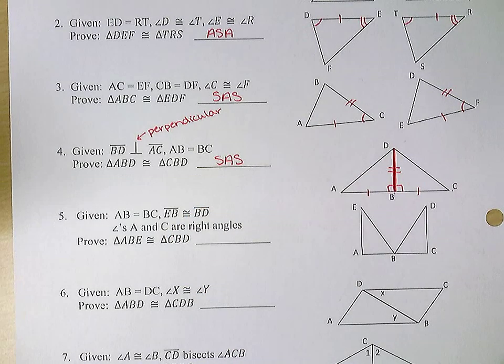So this is one of those freebies that you need to look for. If you have a shared side between your two triangles, it's always congruent to itself. You have a few more here where you have a shared side between your two triangles. Mark that shared side as congruent to itself, and that should help you out. Okay, so keep going from here. I think that should help you a little bit. Work through those problems.